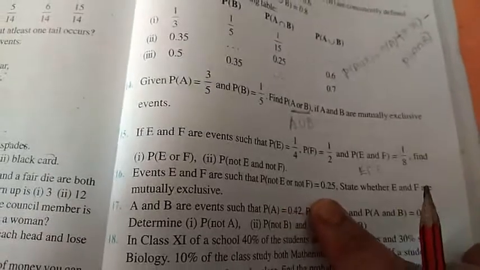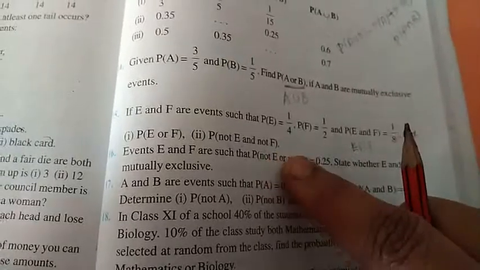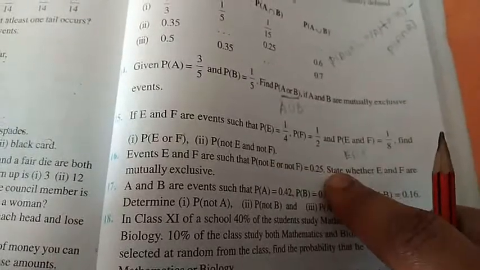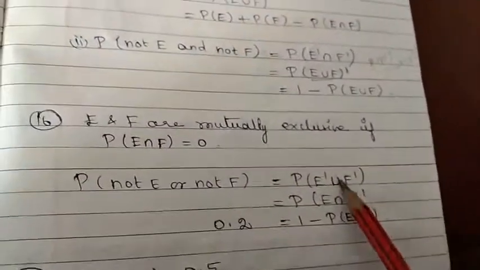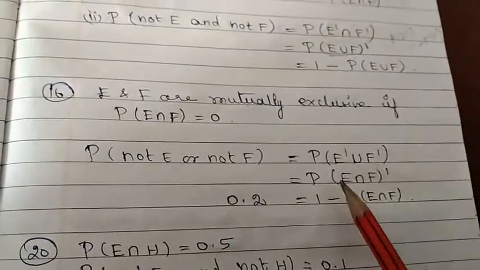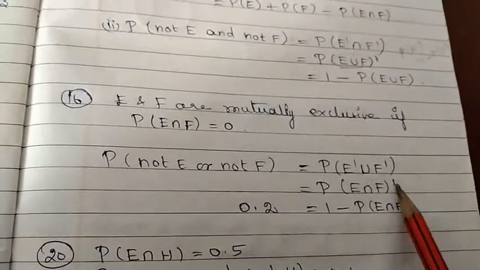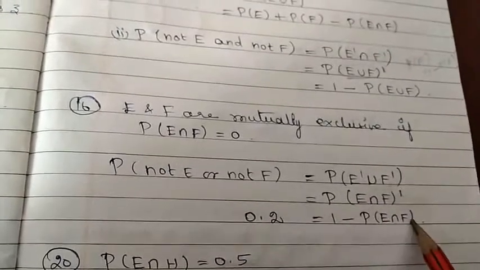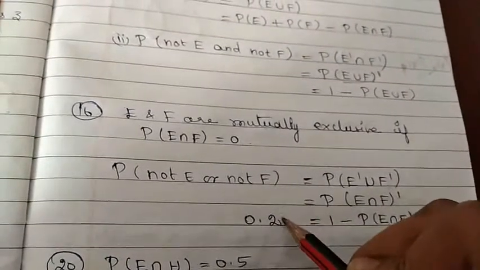So how can we solve this? P of not E or not F, which means what? E dash union F dash. Probability of E dash union F dash is equal to 0.25. So how will you solve this problem? Again here we are applying De Morgan's law. E dash union F dash can be written as E intersection F the whole dash, right? Again here it is a complement, so 1 minus P of E intersection F, and this value is given as 0.25.